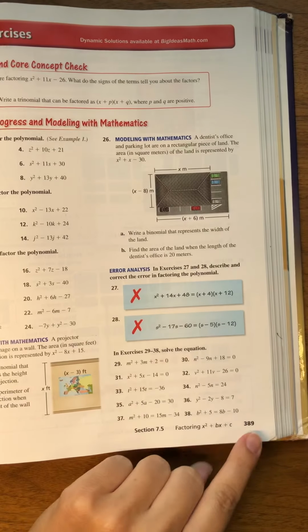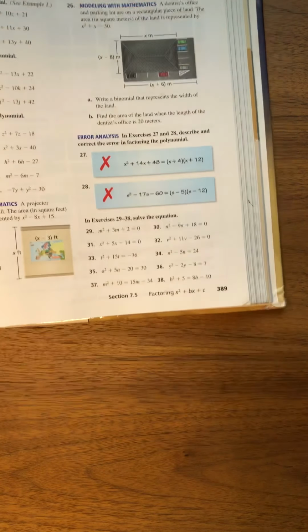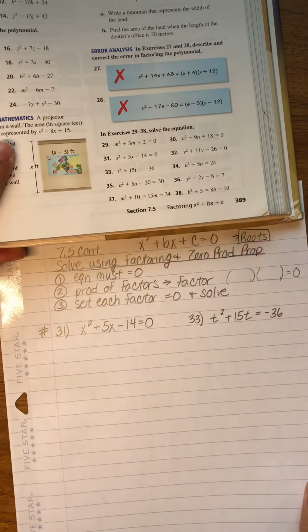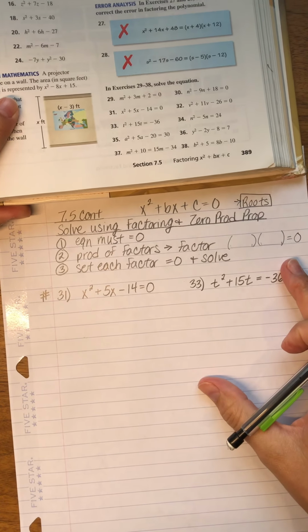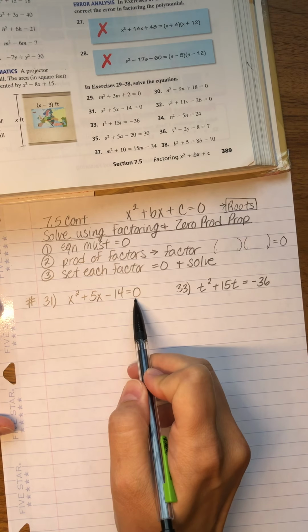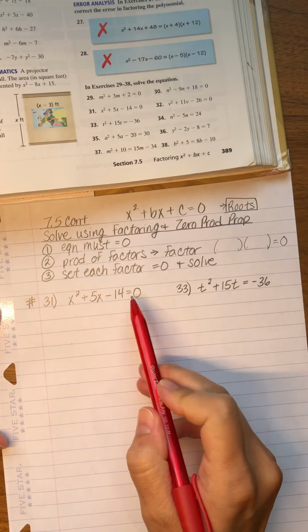I am on page 389 in case you want to pull this up. I'm going to look at numbers 31 and 33. We're going to do them together. So for number 31, I already have the equation written down. It's x squared plus 5x minus 14 equals 0. So first, it's equal to 0, which is a good thing.